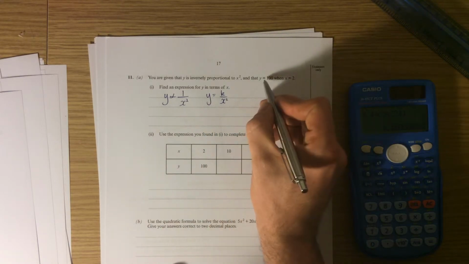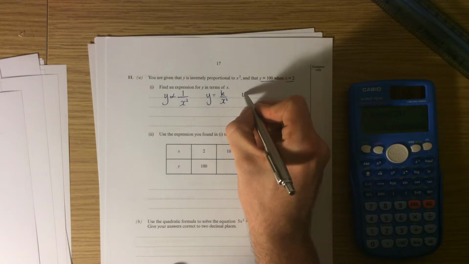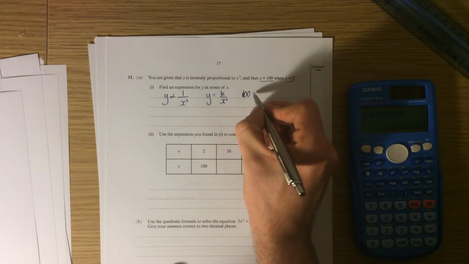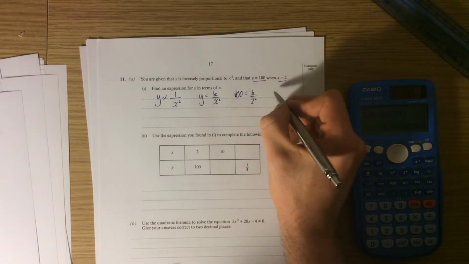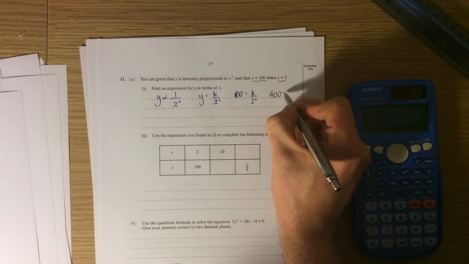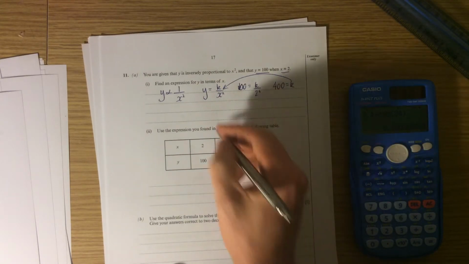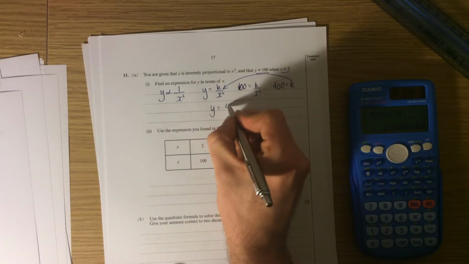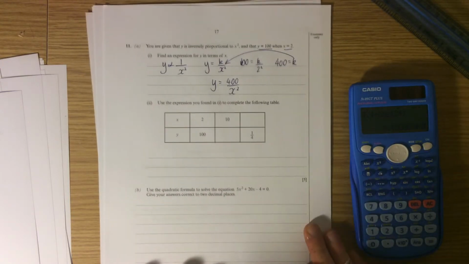Using the fact that when y is 200, x is 2, we can say that 100 is equal to k divided by 2 squared. Take the 2 squared up and multiply, and we find that 400 is equal to k. We can now replace k in our formula, and we have the expression y equals 400 divided by x squared.